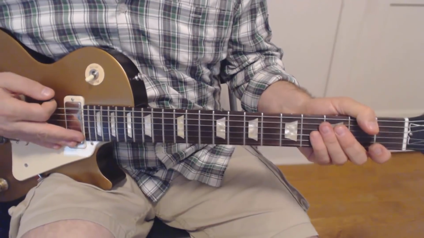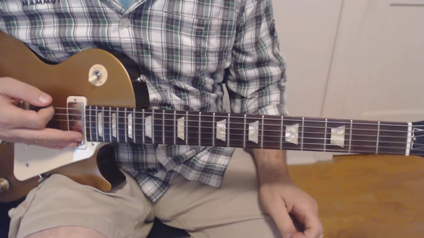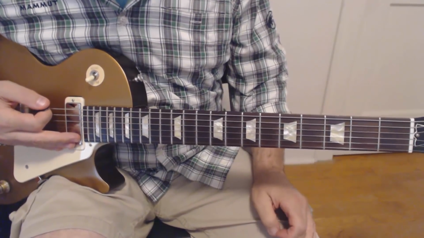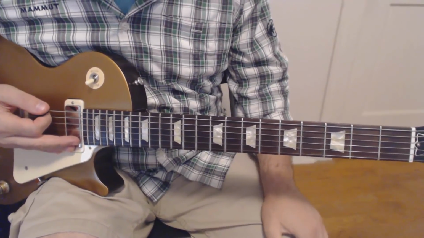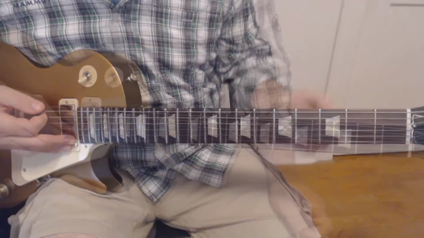Okay, so it's important to know the lick really well first, so make sure you know it. Play it over a few times, get it into your fingers and your brain and your head. All right.